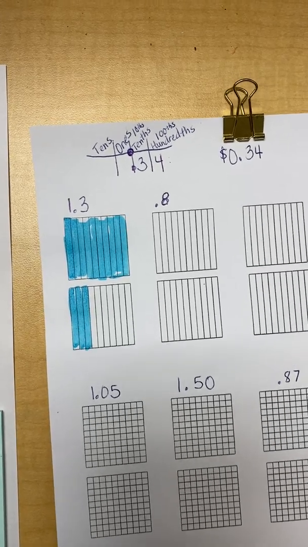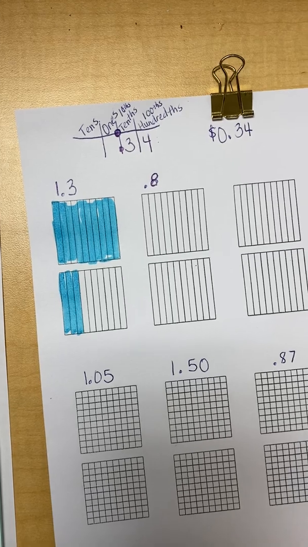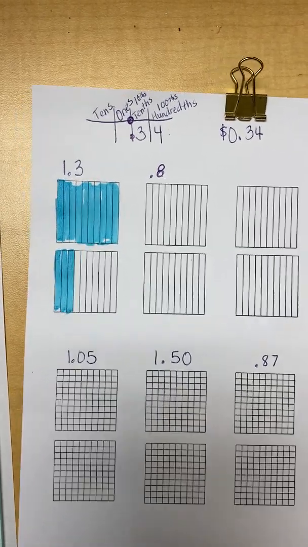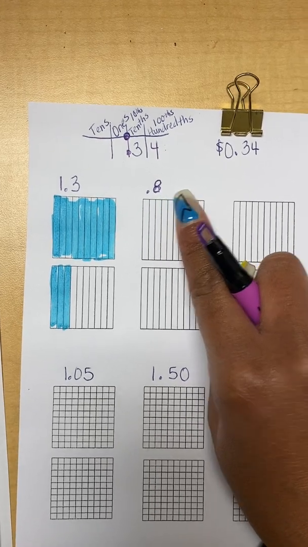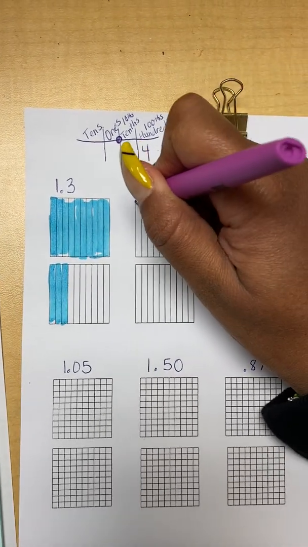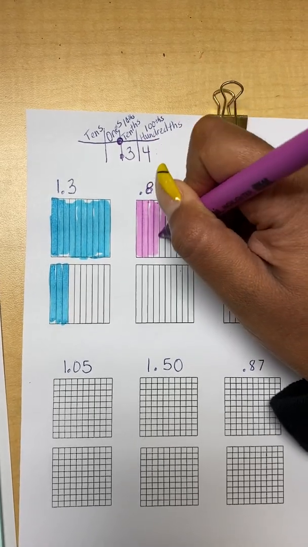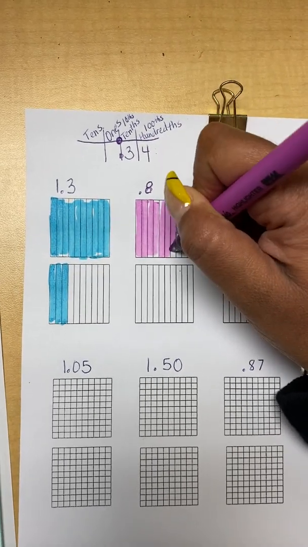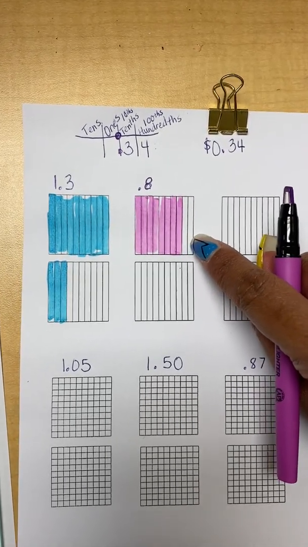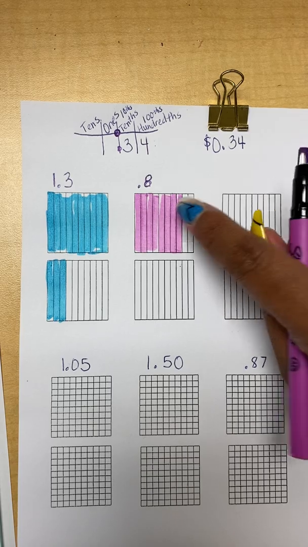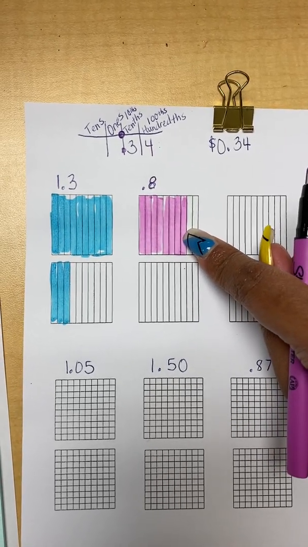All right, the next number I'm going to show is 8/10. Now, because 8/10 does not have a whole, think about this as like 80 cents. 1, 2, 3, 4, 5, 6, 7, and 8. We can see that there are 2 tenths that are not shaded. So 8/10 is 8 of these shaded in.